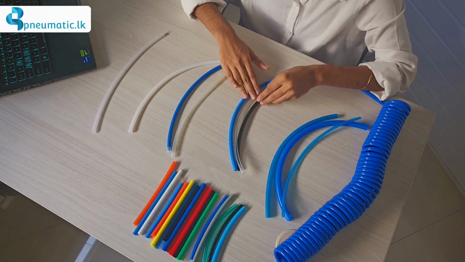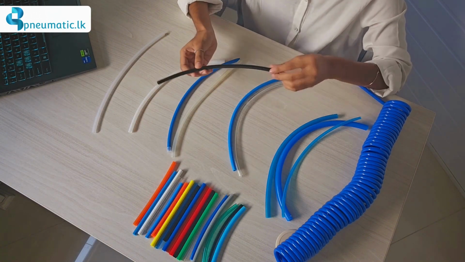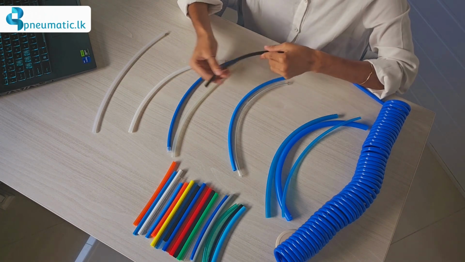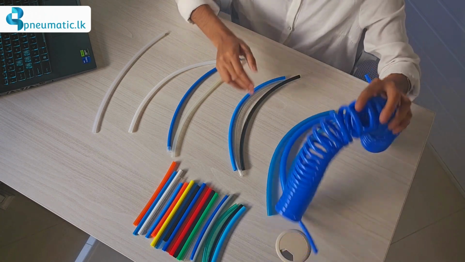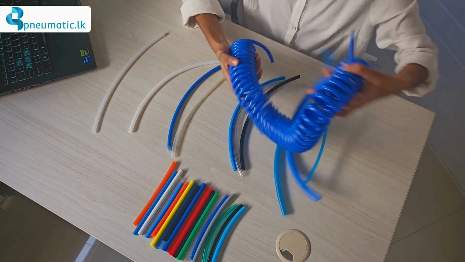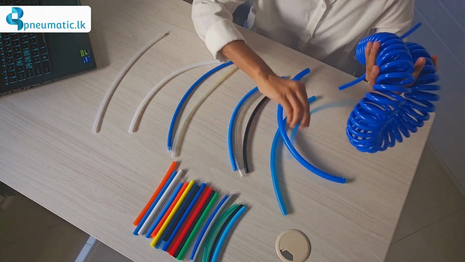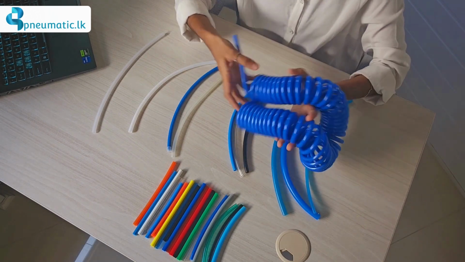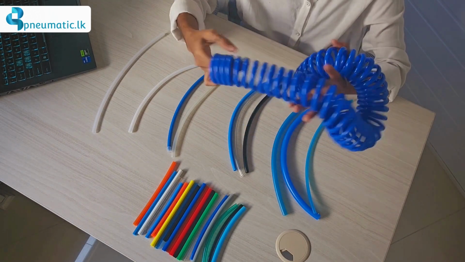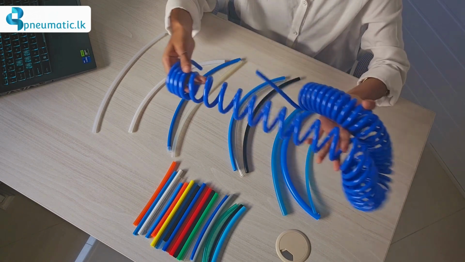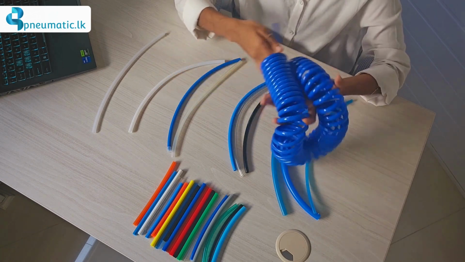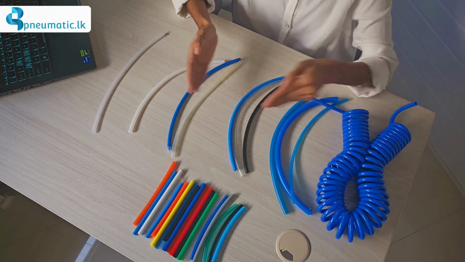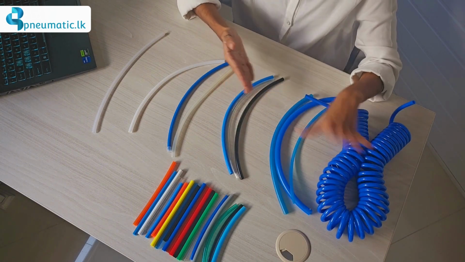You can see this is just a normal, straight one, and you can see spiral tubes as well. These spiral tubes are also PU tubes. These spiral tubes are used for cleaning services. In cleaning, we are using this PU spiral tube. So there are two types of PU tubes, normal and spiral.